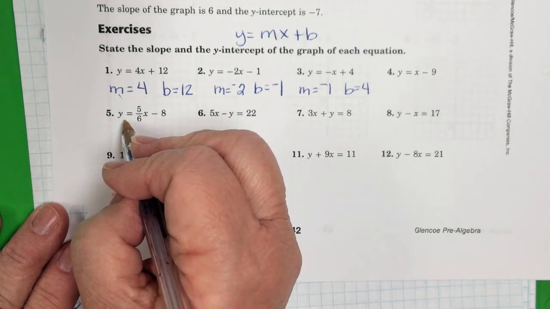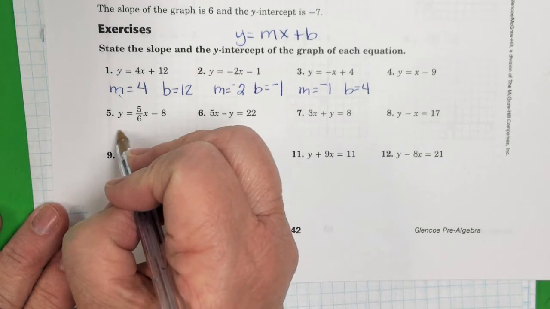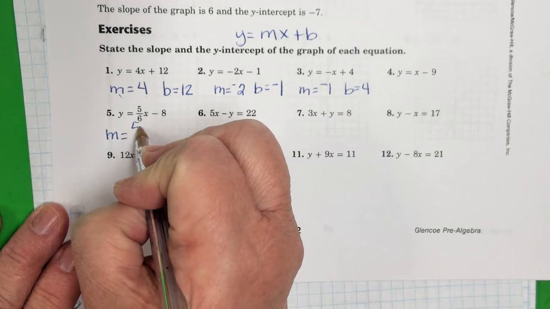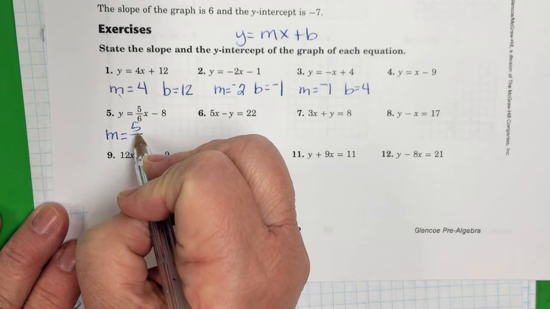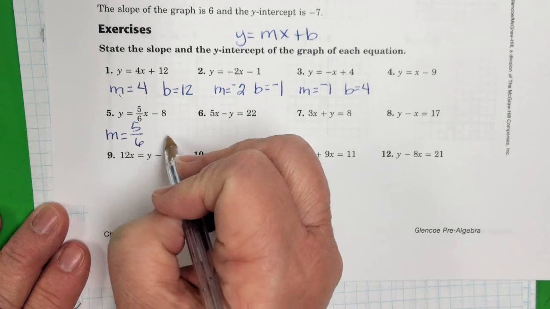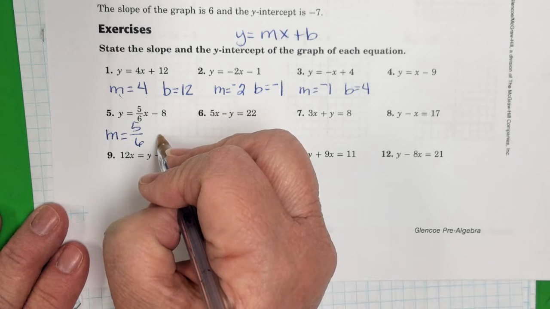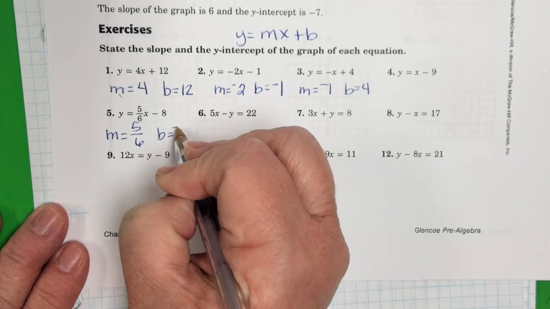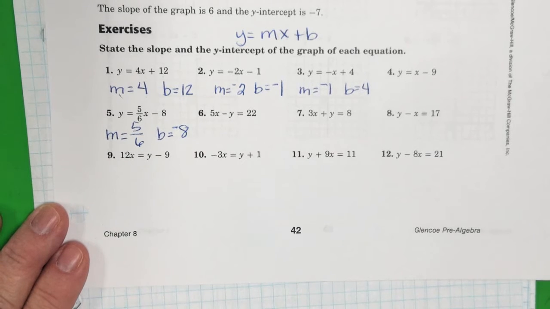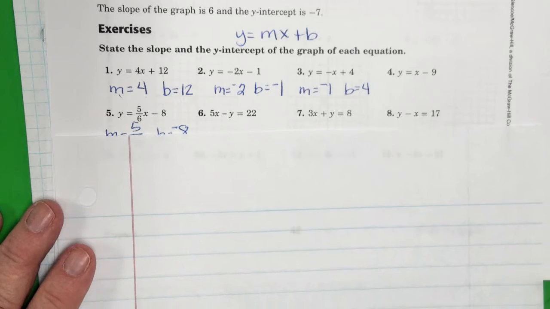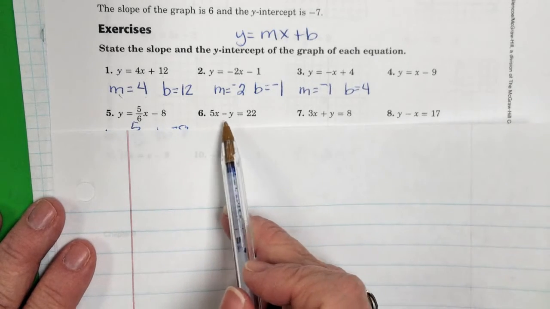Once again, y is by itself, so our slope is 5/6. That means we would count up 5 over 6 when we plotted it on the coordinate plane, and our y-intercept is negative 8.